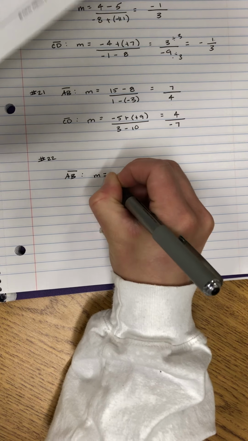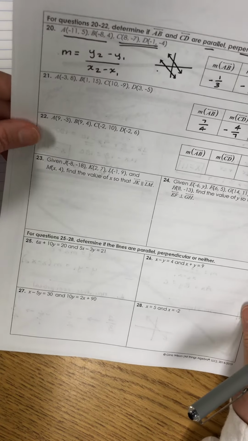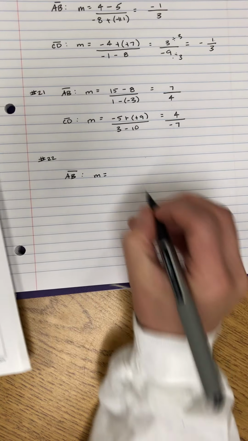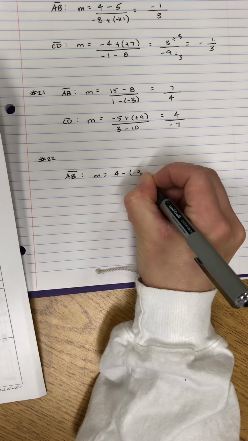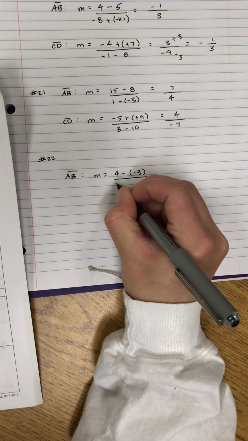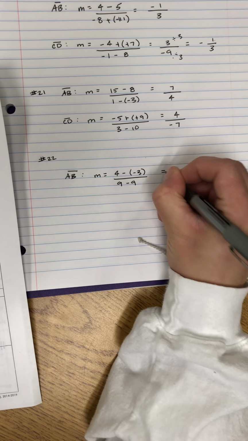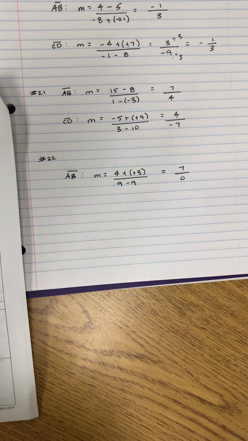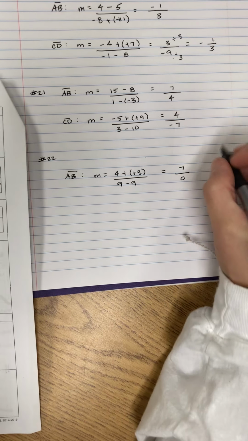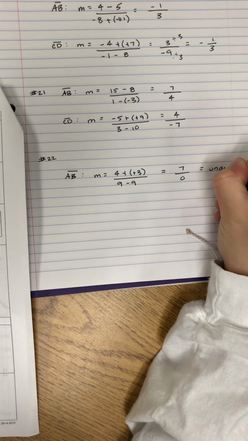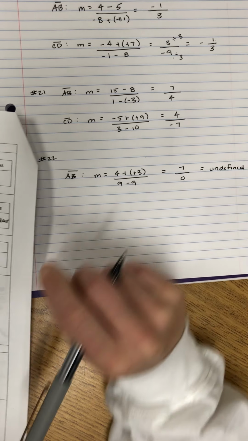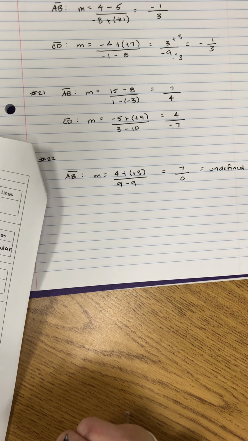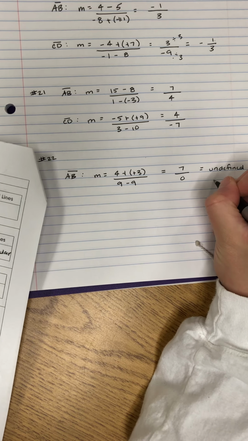So the slope of line AB will be 4 minus a negative 3 over 9 minus 9. Those add together to 7 over 0. Now, our slope here is technically 7 over 0, but we are going to identify it as undefined, because any fraction with a 0 in the denominator has a slope that's undefined.